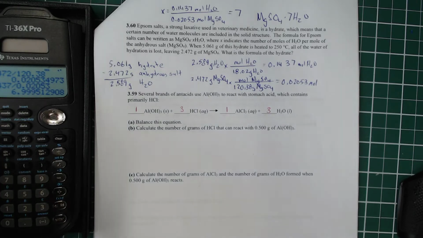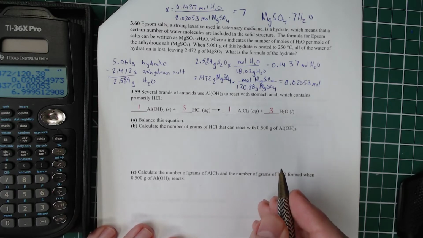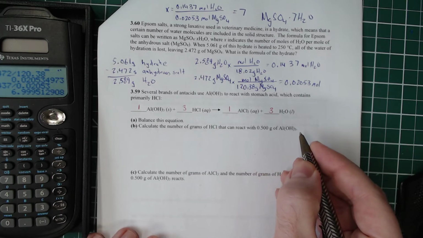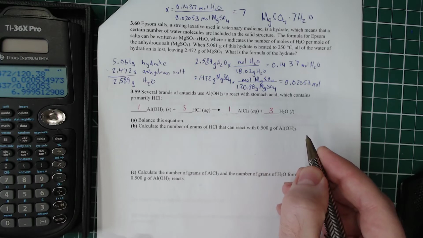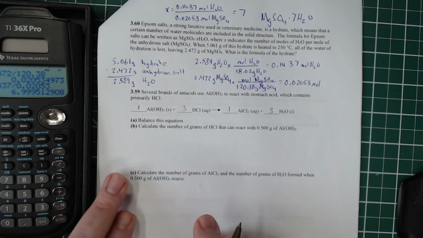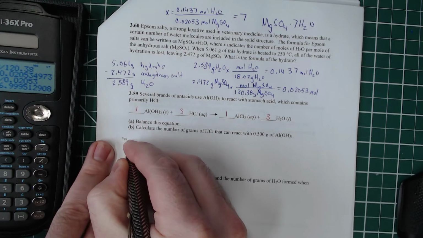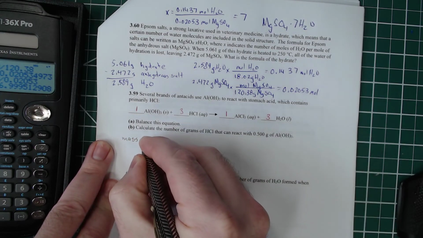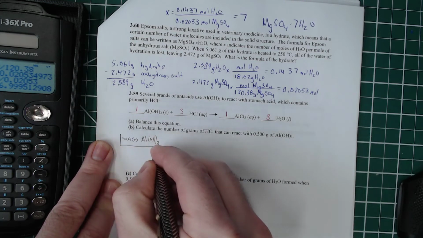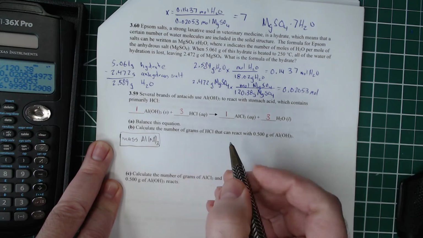The next thing that we want to do is calculate the number of grams of HCl that can react with 0.500 grams of aluminum hydroxide. The way that I like to set this up is to write out the roadmap for each problem. So the roadmap for this is, what do we know? We know our mass of aluminum hydroxide. That's the quantity that we know, and we're trying to get to the mass of HCl.